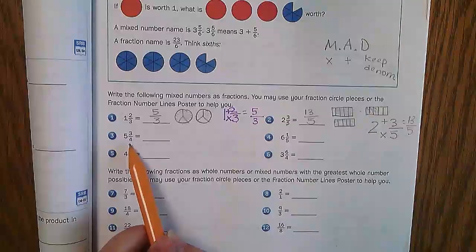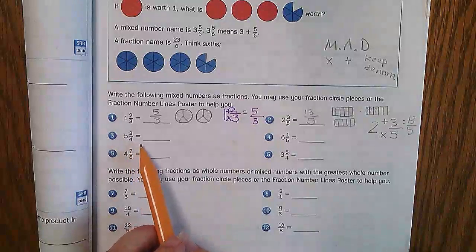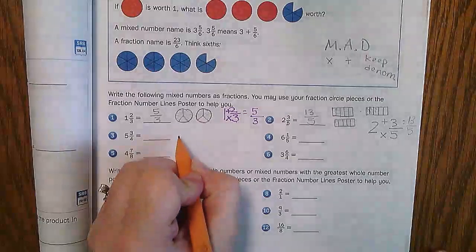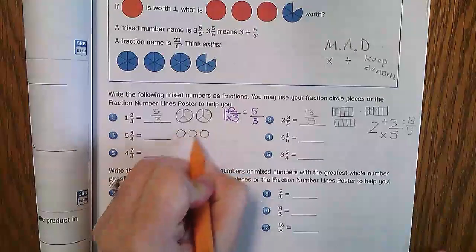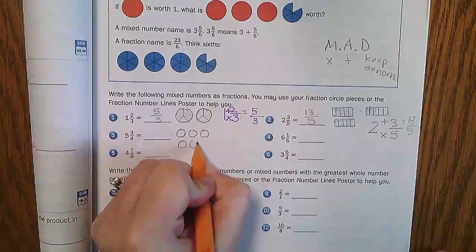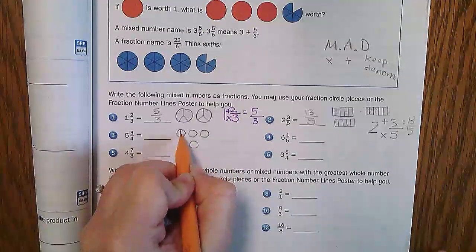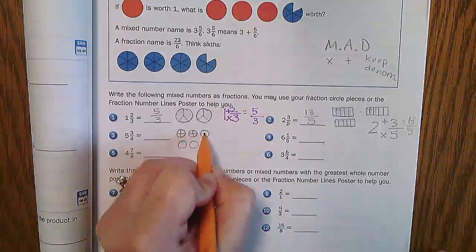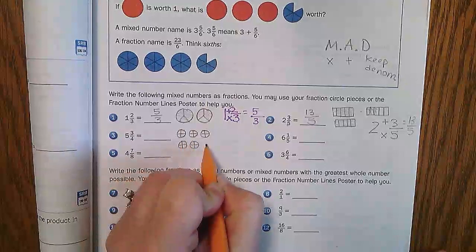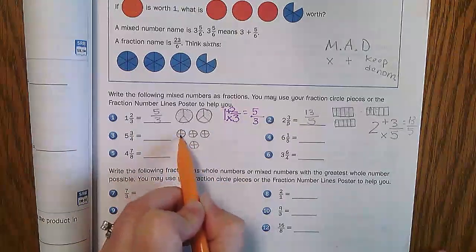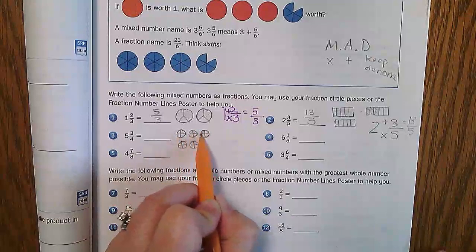Let's look at this one. 5 and 3/4. Okay, so 1, 2, 3, 4, 5, and they're in fourths. And I'm going to shade the whole circle because I have 5 whole circles.